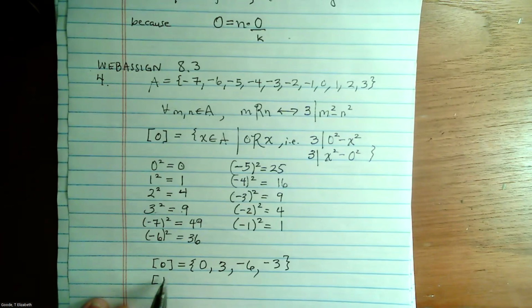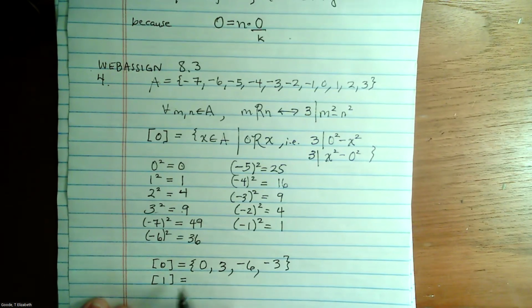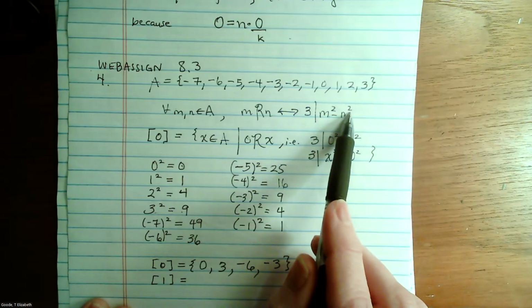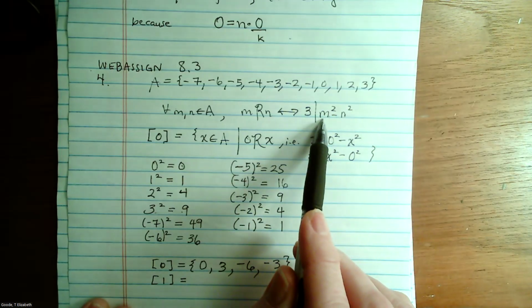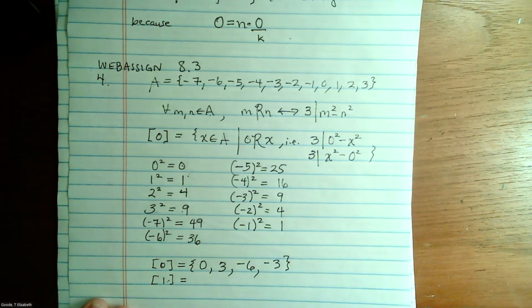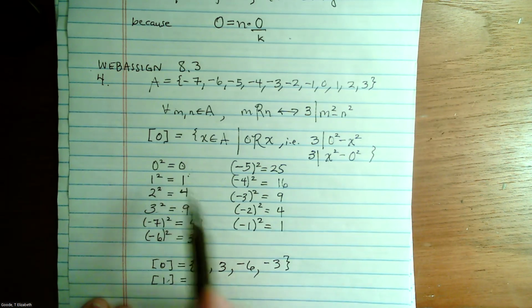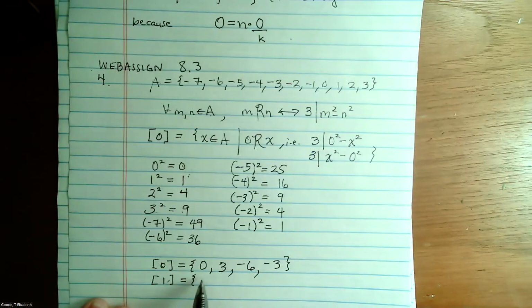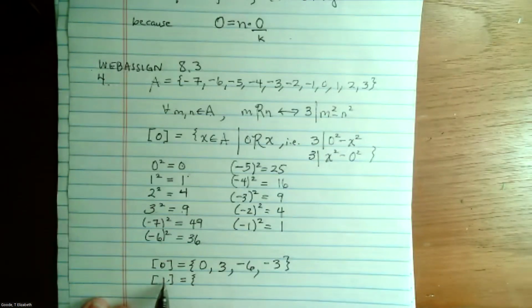what about 1? We're looking for elements from this set whose squares are apart from 1 squared by jumps of size 3, because 3 needs to divide their difference. What's the first element you should put in there, no matter what? 1.